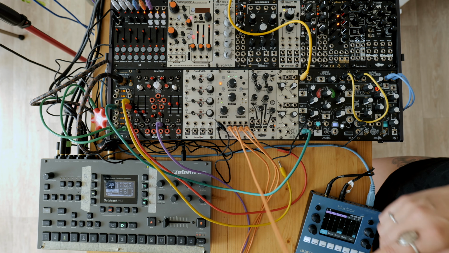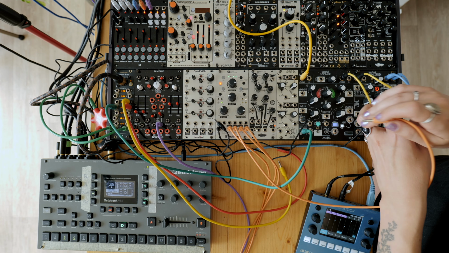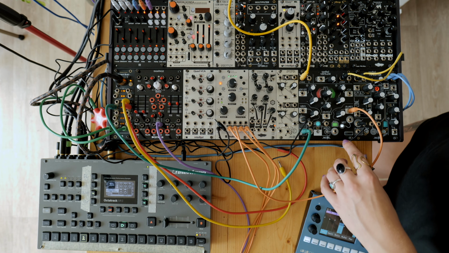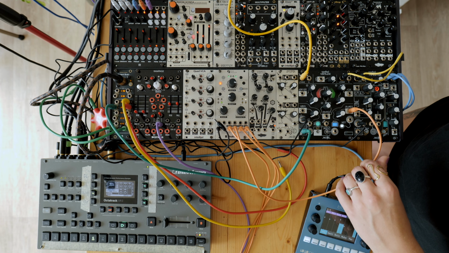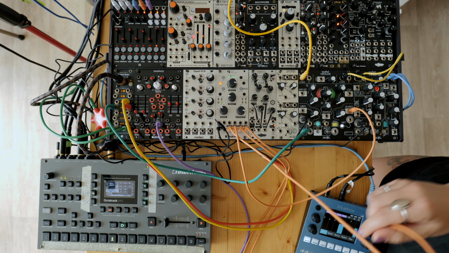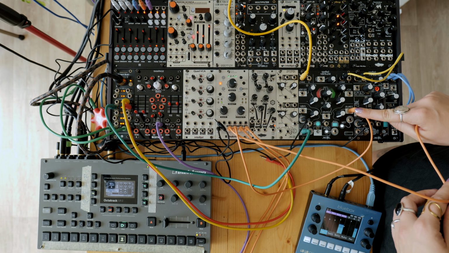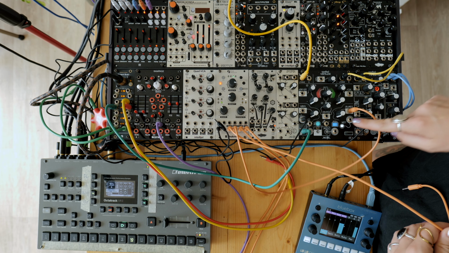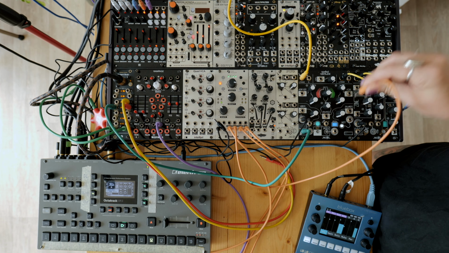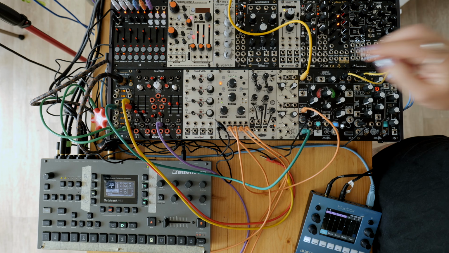Let's see what happens if we patch an LFO into the organized input. Depending on the CV it is receiving, it changes to a different splice. What happens if we put it into a morph?